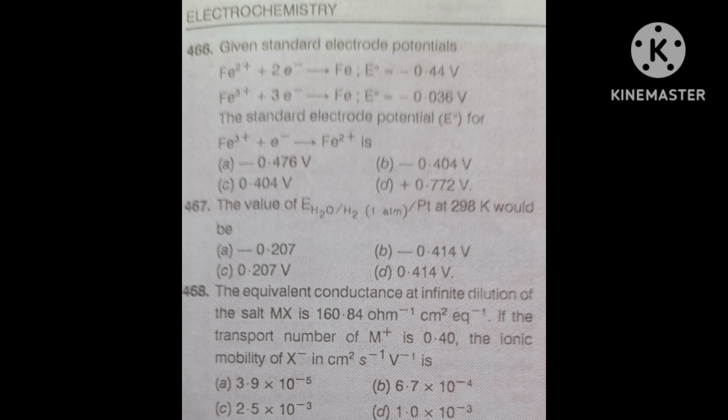Correct? Then don't put the F value. Keep F like this only. Then after solving, n is equal to 2, F you don't write, and E standard value is given minus 0.44. Then you will get 2 into minus 0.44, which is minus 0.88 F, Faraday.